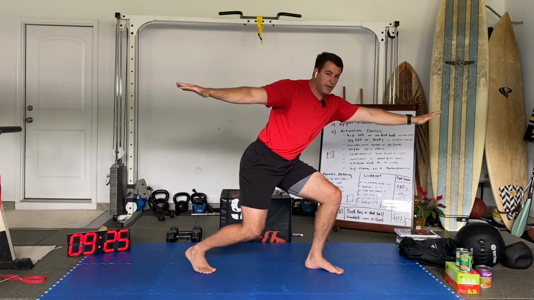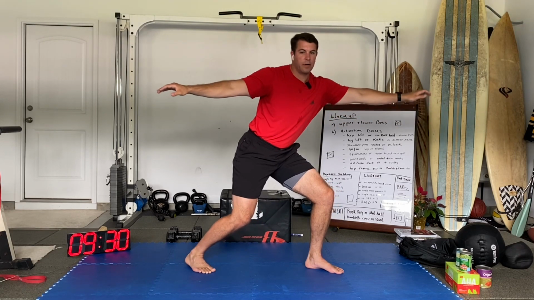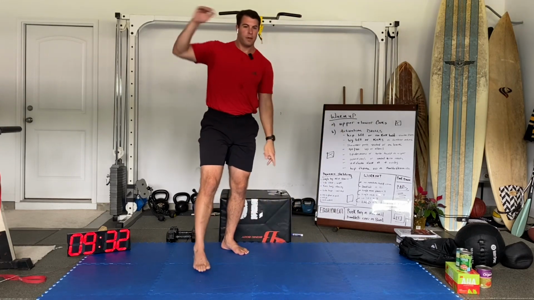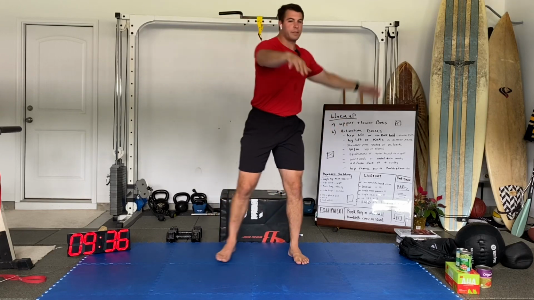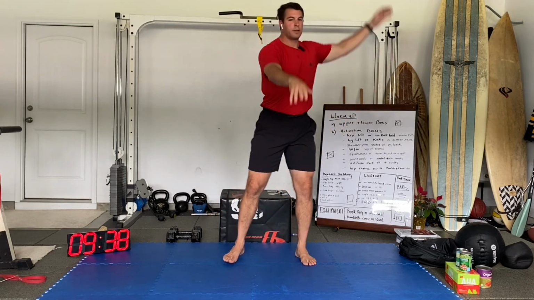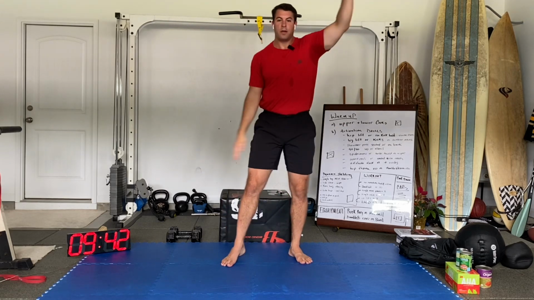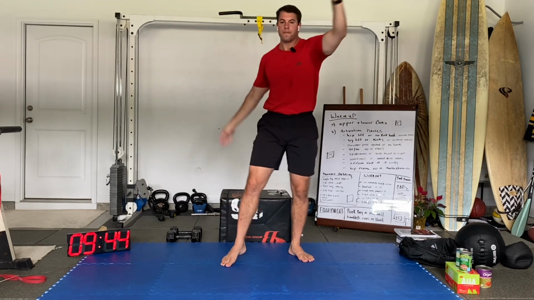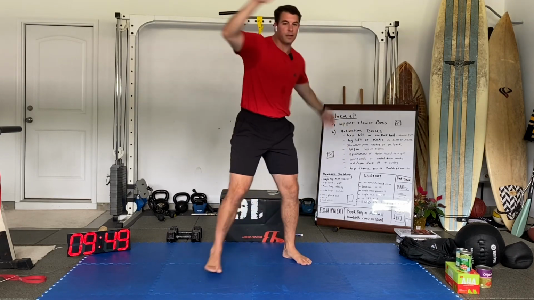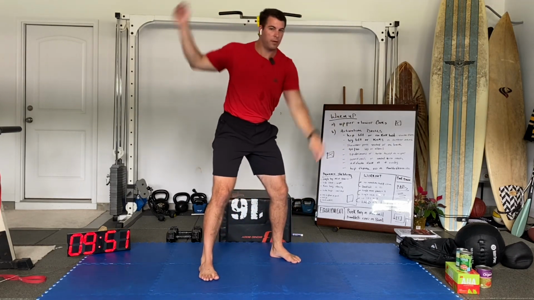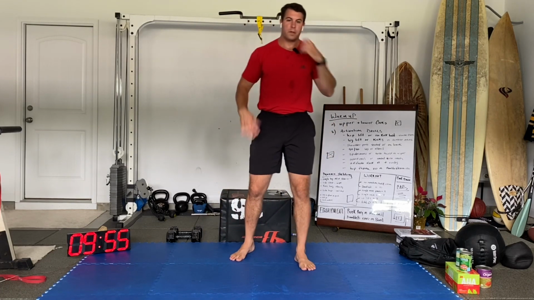Surfing away. All right, let's go ahead and pretend we're swimming, whether you're seated or standing. Swim, swim, swim. All the way. Keep going. Swim faster. Swim faster and relax. Woo! Shake it out a little bit.